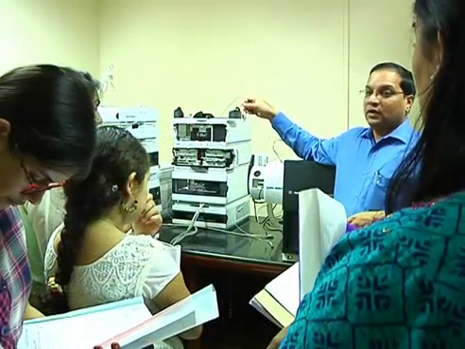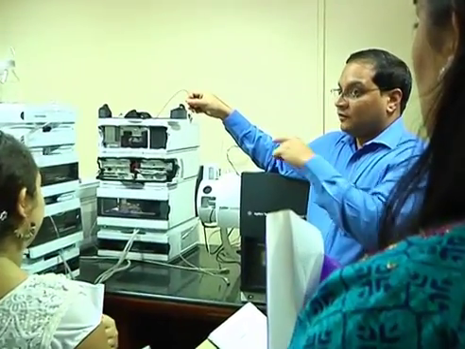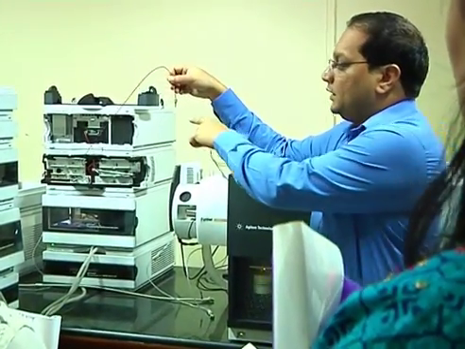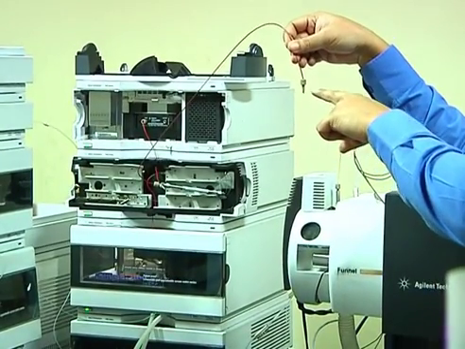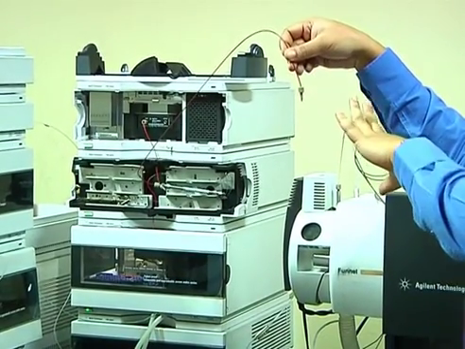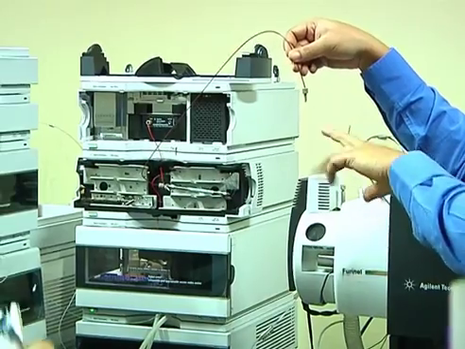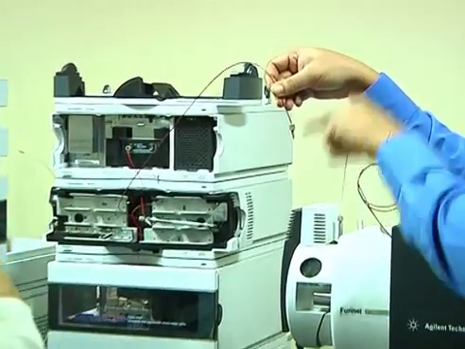Right now, at the initial stage when I have to load the sample, there is a flow going on which is 3% organic and 97% aqueous. So it is mostly water right now because I have to inject the sample.